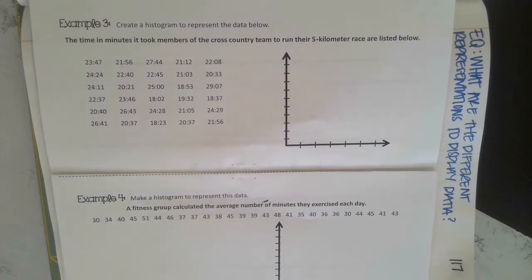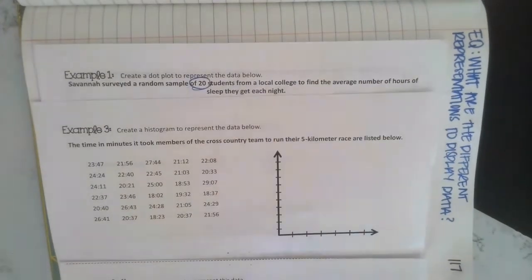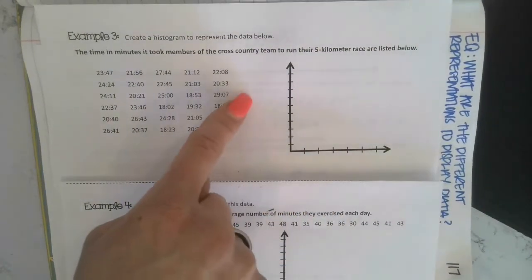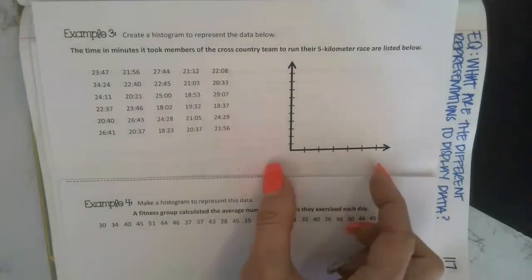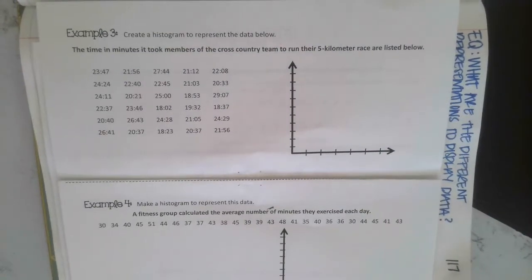So it says the time in minutes it took members of the cross-country team to run their 5-kilometer race are listed below. So for this, it's not just a number line. It's an XY coordinate plane. It's, in this case, only an L because we're looking at time and frequency. So with bar graphs, you might have colors down here and numbers up here, or you might have categories down here and a category up here. Whereas with histograms, we're really looking at frequency. So we're seeing how often it's happening.